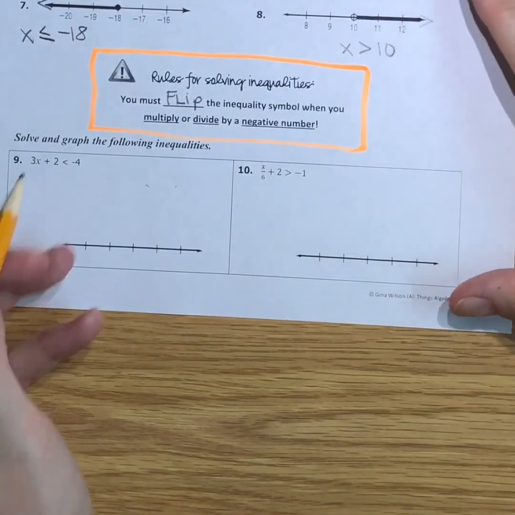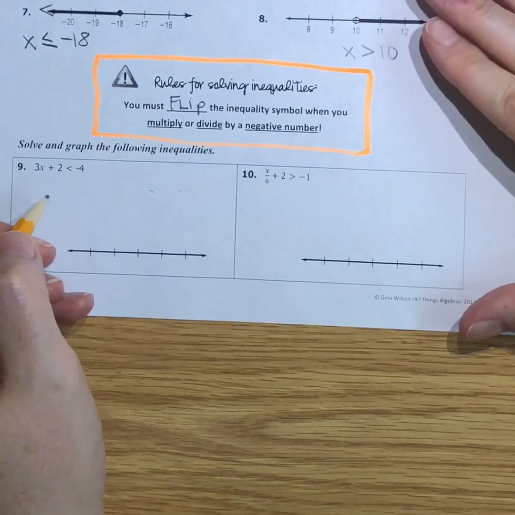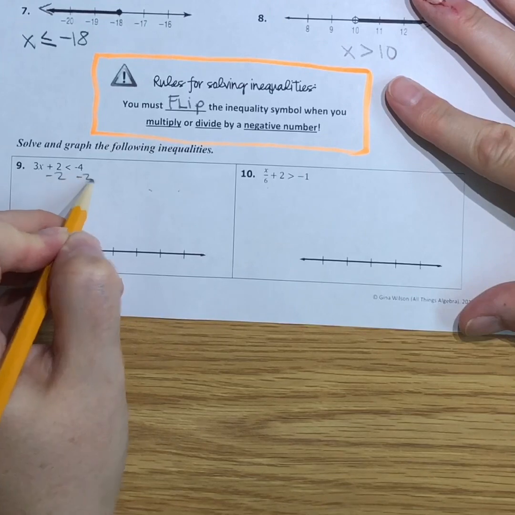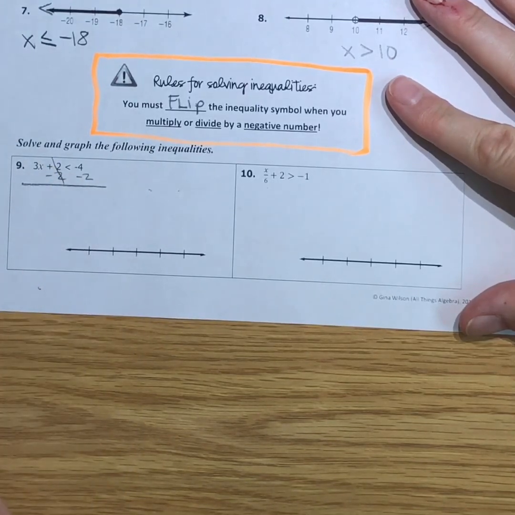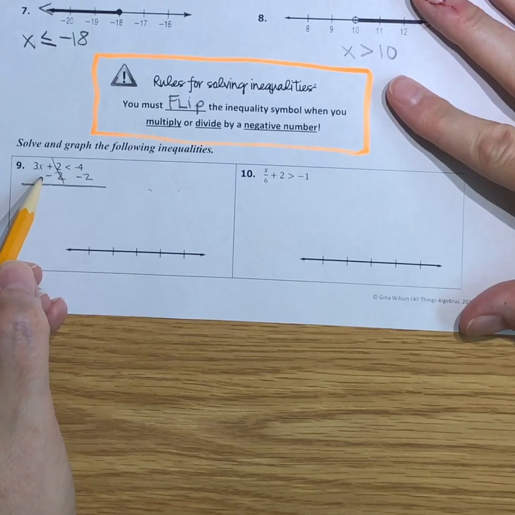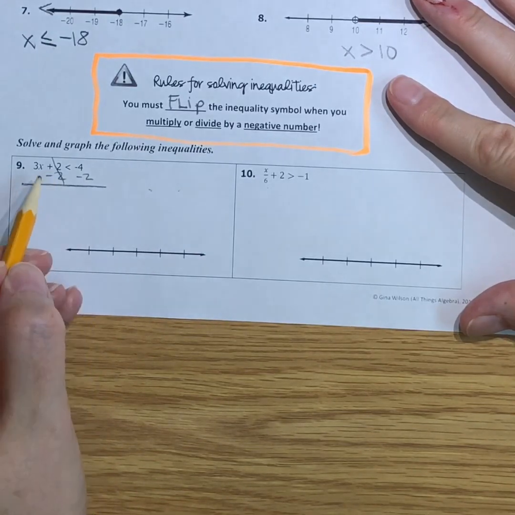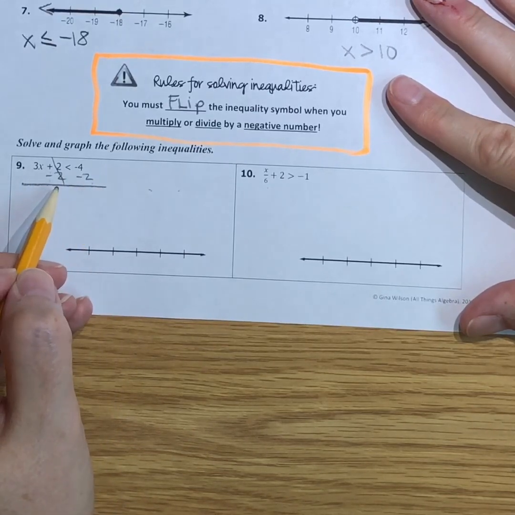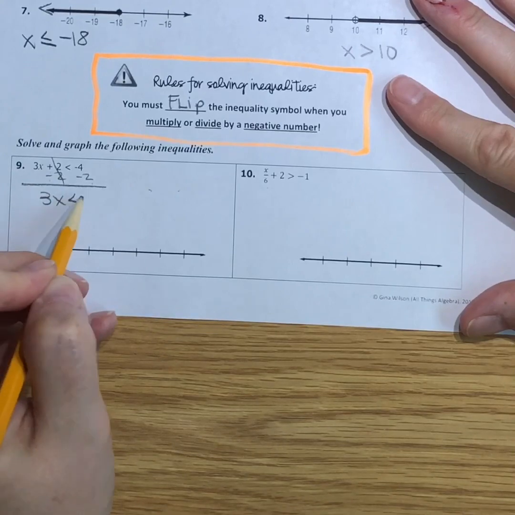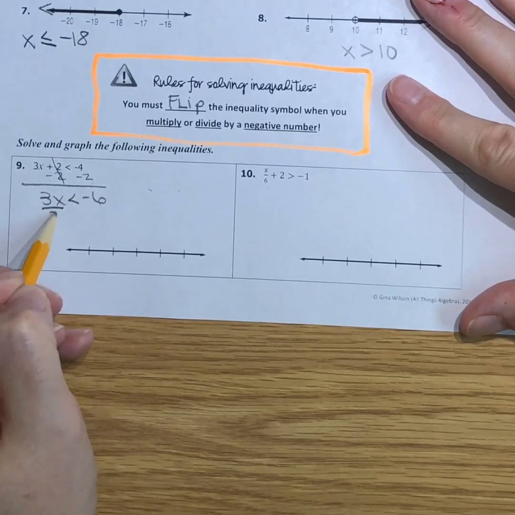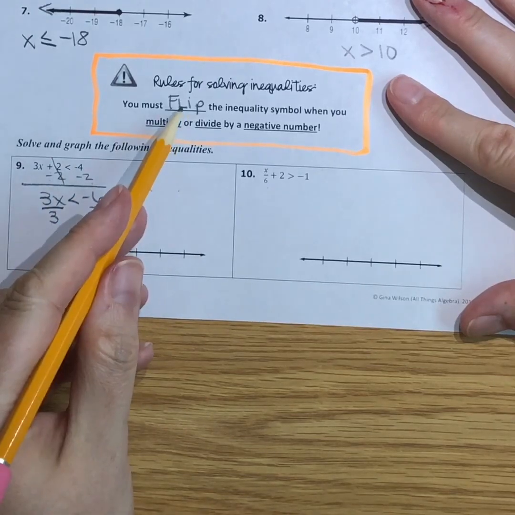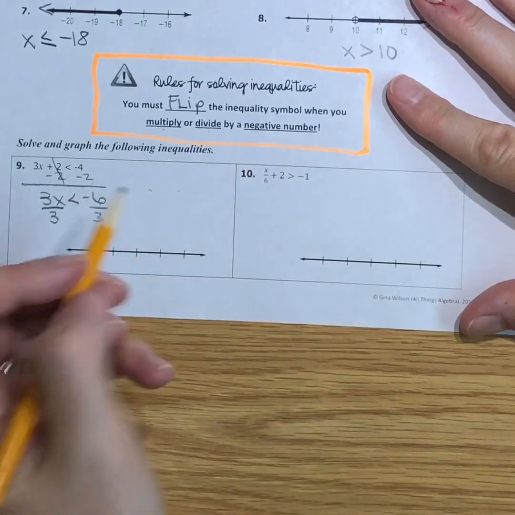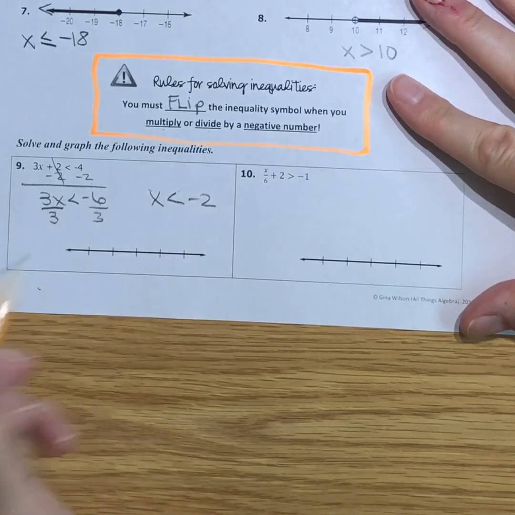So let me show you what I mean. Let's just do the odds, and I'll have you do the evens. So if I subtract 2 on both sides, because you're solving just like you do an equation, because you want to get the variable on the left-hand side all by itself, I'm going to eliminate the positive 2 by adding a -2 to both sides, or you can think of it as subtracting 2. So you have 3x is less than -6. Since you're dividing by a positive, we don't have to flip anything. Remember, we only have to flip it when we multiply or divide by a negative. So we get x is less than -2, okay?